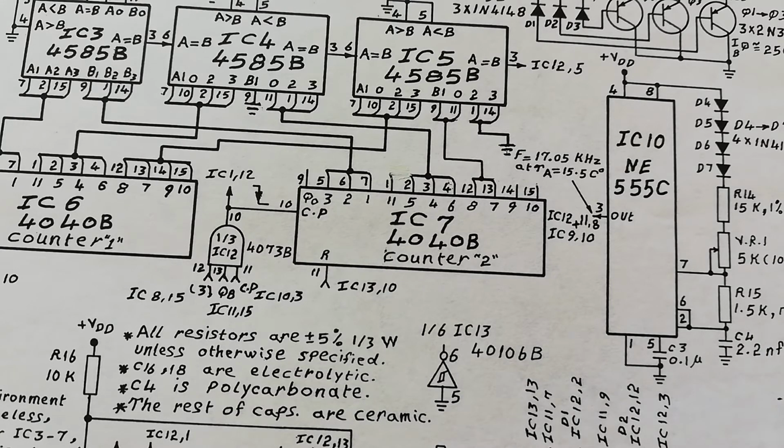Okay, so in this case you have no use for the chip. This chip must be very close to the transmitter and it must feel the same temperature. Therefore it will vary the frequency with temperature.